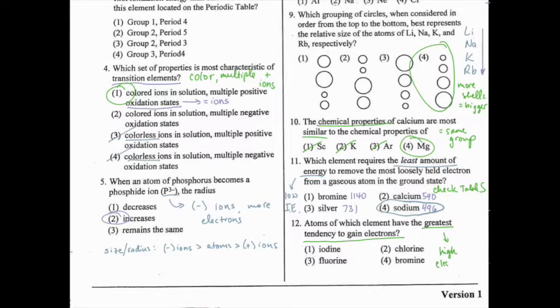Okay, number 12, atoms of which element have the greatest tendency to gain electrons? So this refers to a high electronegativity value. And so if you use Table S again, you can look for these values and you should choose choice 3, fluorine. That has the highest electronegativity value of 4.0.